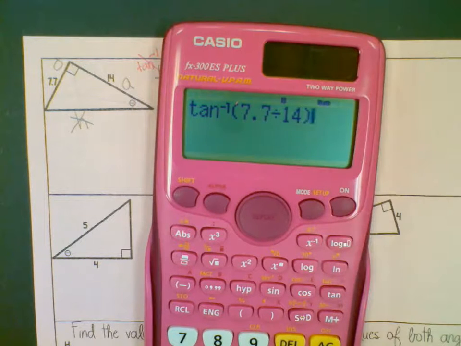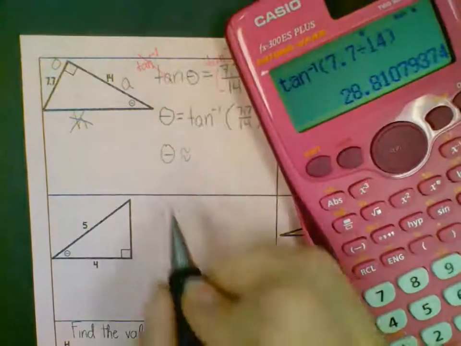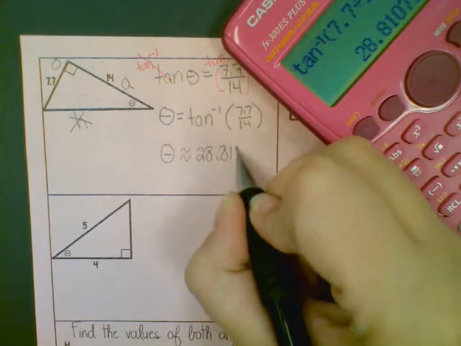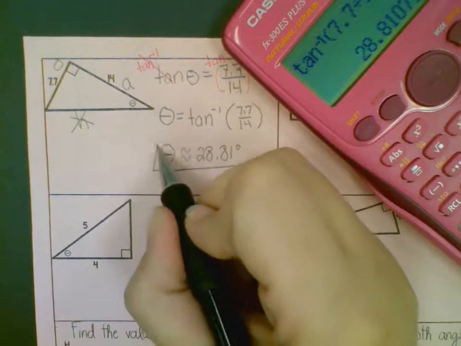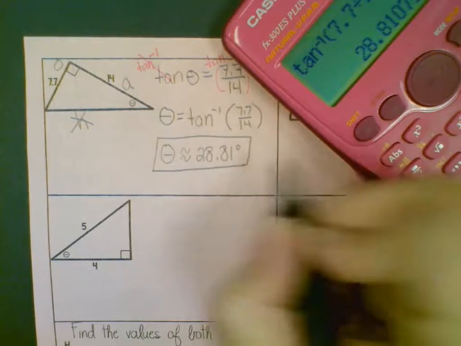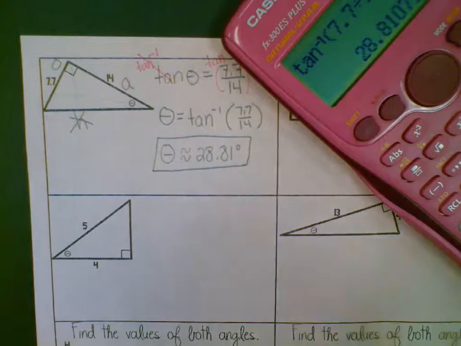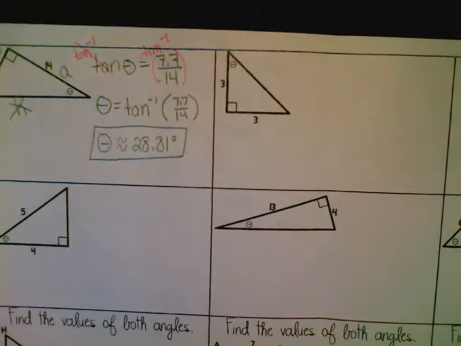So put your parentheses in, hit equal, so then we get that our angle theta is approximately 28.81 degrees. So for these, I'm going to approximate to 2 decimal places as well. Remember, sometimes it could be different. And you always have to remember that we put the degree symbol there because what we just found was an angle.